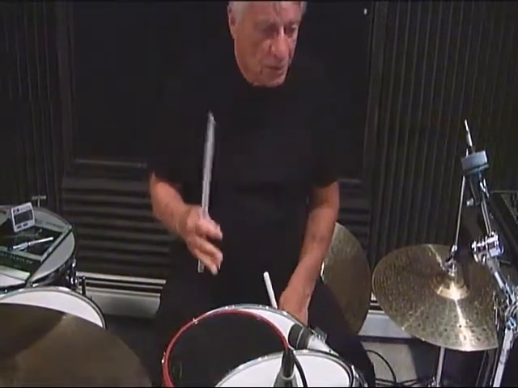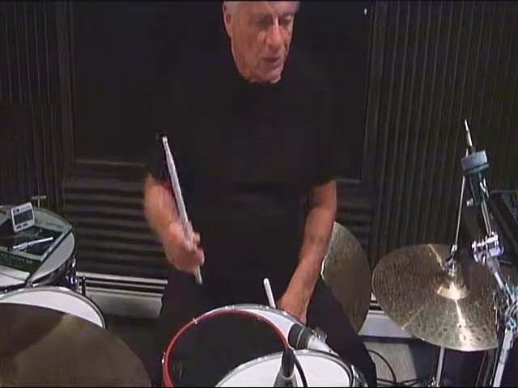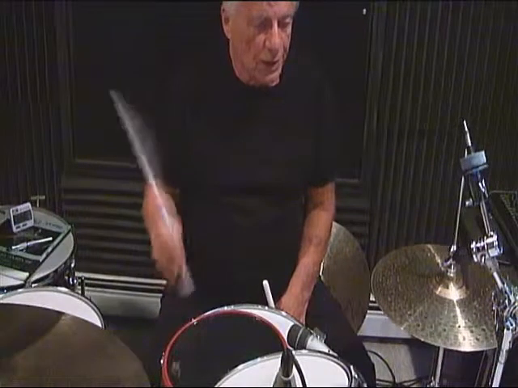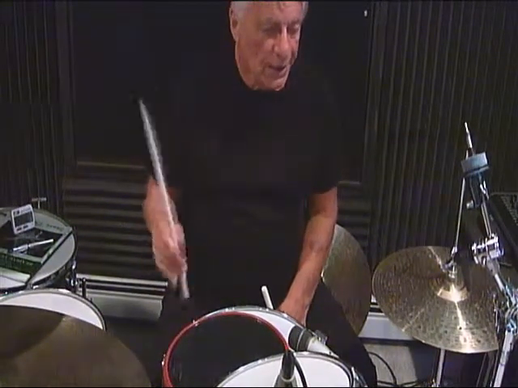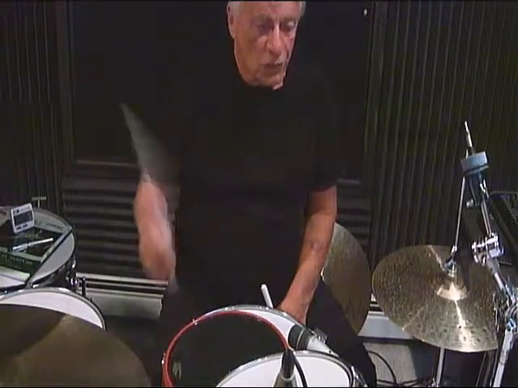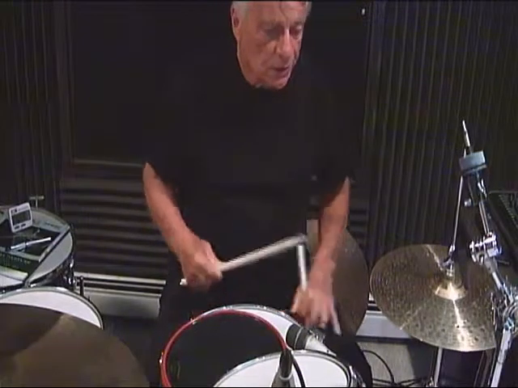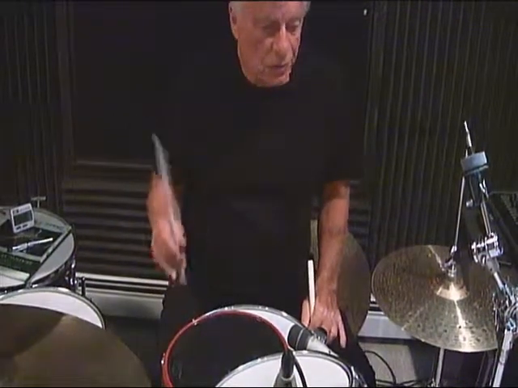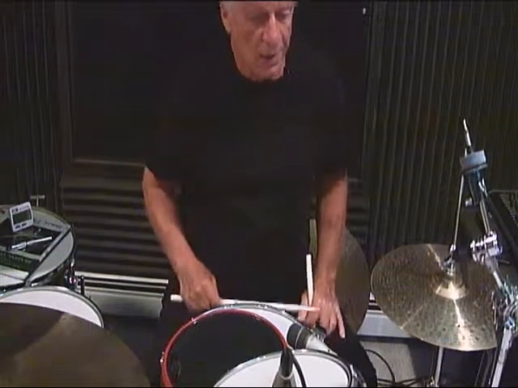First measure, line 7 again. 1 E and 2, 3 E and 4 E and. Second measure, line 7. 1 E and 2 E and 3 E and 4 E and. Third measure, 1 E and 2 E and 3 E and 4 E and.